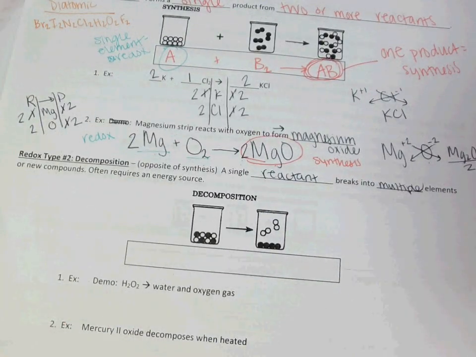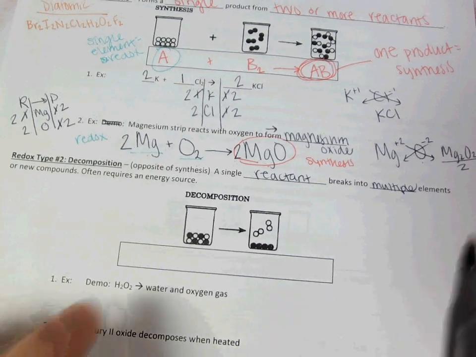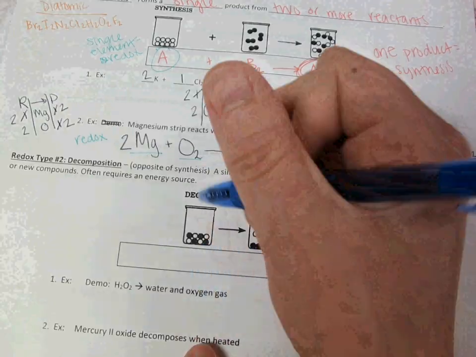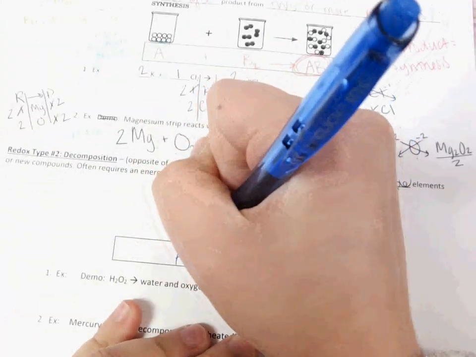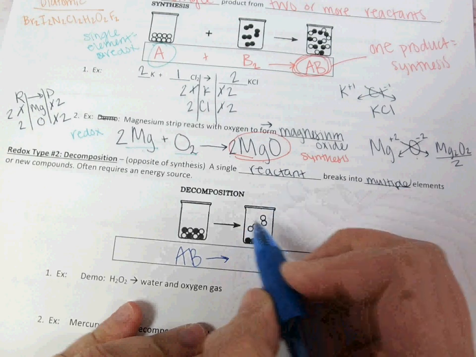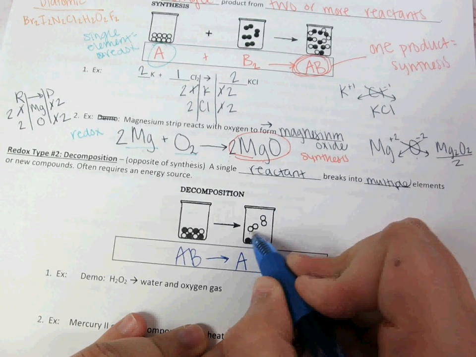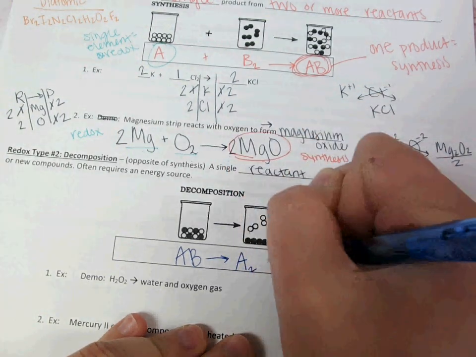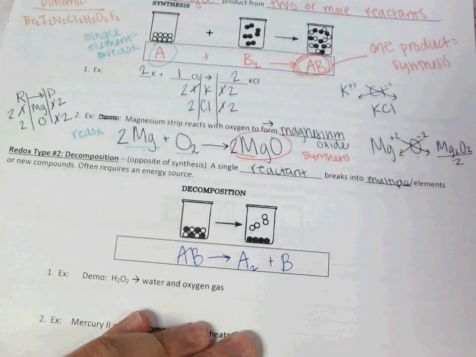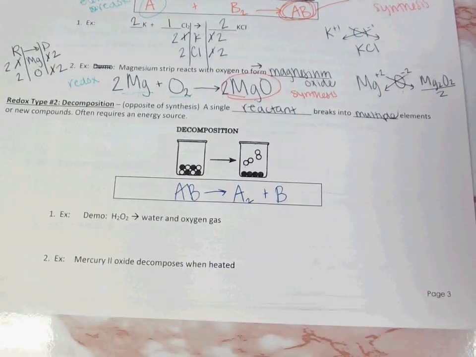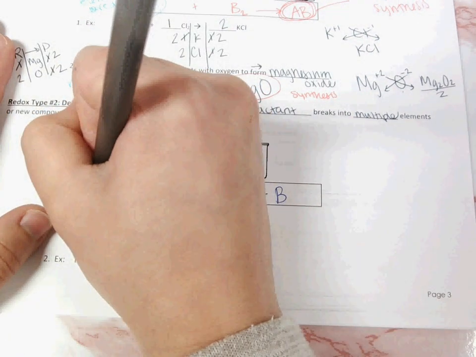So anything that has a single reactant breaking down into multiple products is considered decomposition. This is like if I had compound AB breaking down into elements A, which is going to be diatomic now, so I'll put a little 2 on it, plus B. Again, we'll do our demos on a different day, that way you can see.